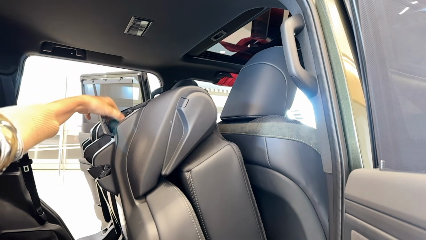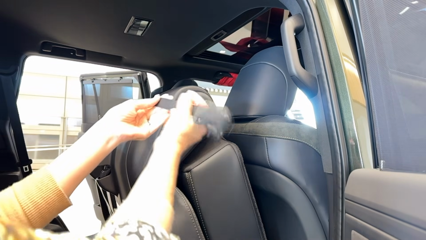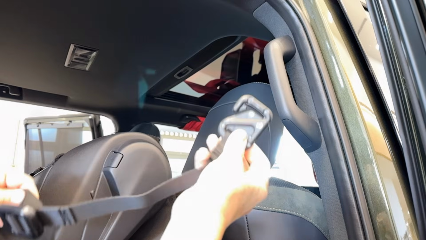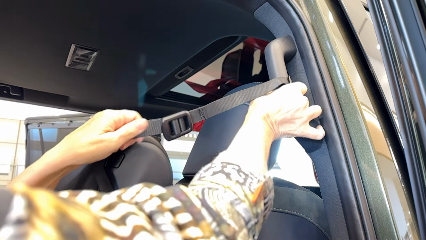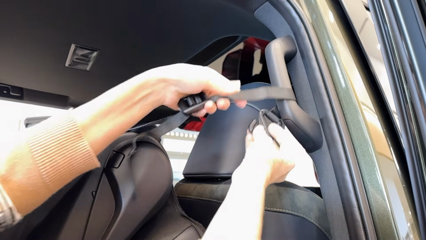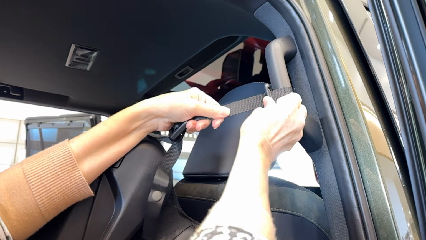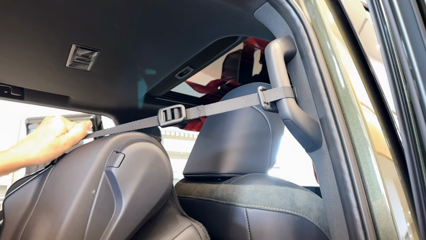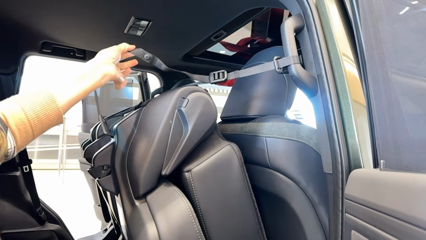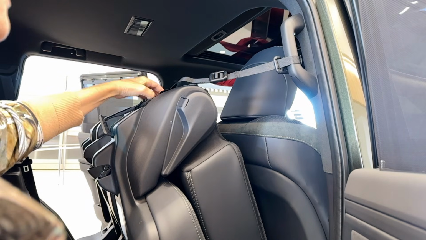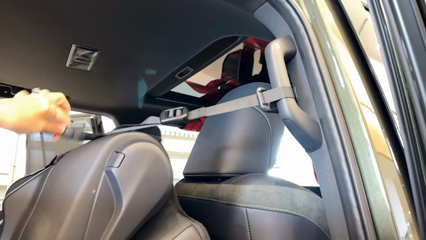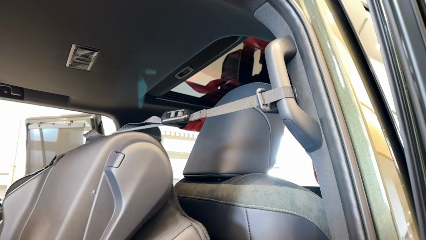Pop open the cover, unroll the tether, and locate the hook. Just feed the hook around the outside of the handle, attach the hook here, hold the tether snug, and then cinch down and tighten up the slack. There's not really a good spot for this tail, so you can just tuck it around a couple of times to keep it neat and out of the way.